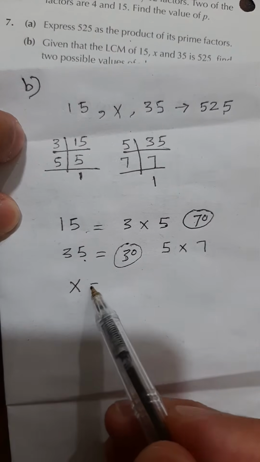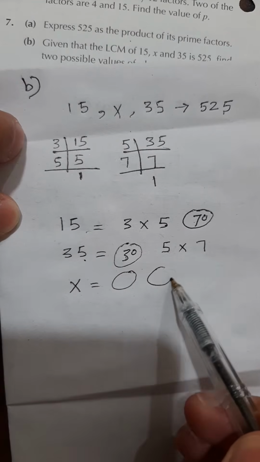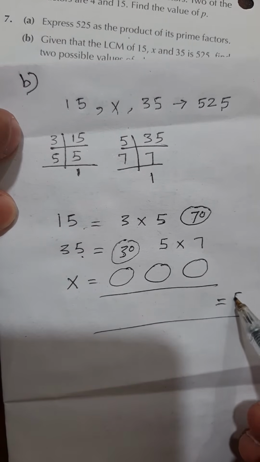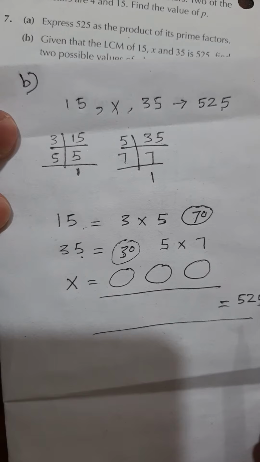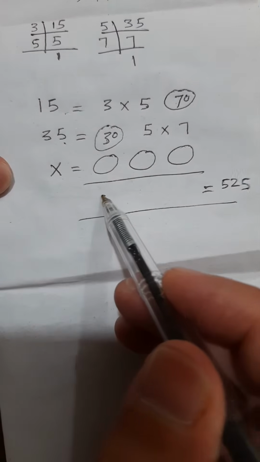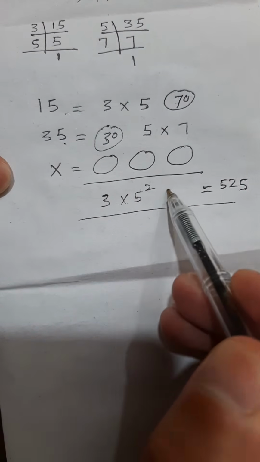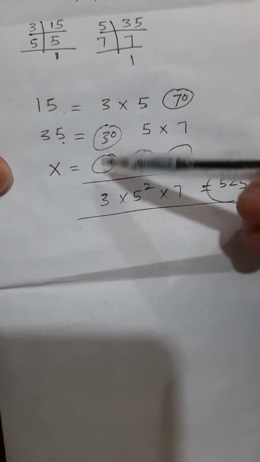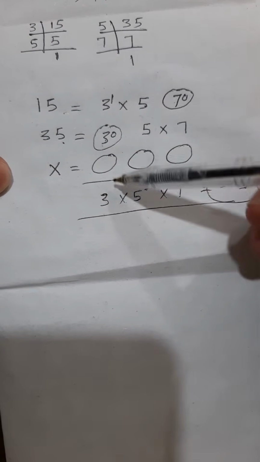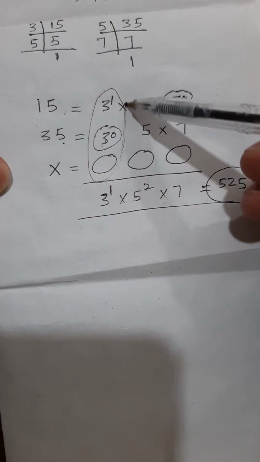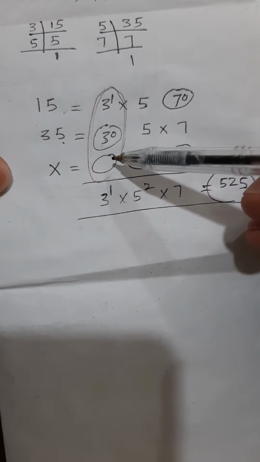The next number is x, whose value is not known, and their LCM is 525, and 525 is basically 3 into 5 square into 7. This is what 525 is. Now this indicates that from this column you have taken 3 raised to the power 1 here. This is 3 raised to the power 1, which means in this column the maximum value of 3 is 3 raised to the power 1.